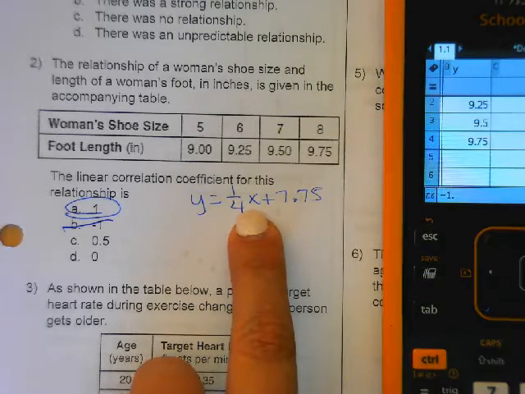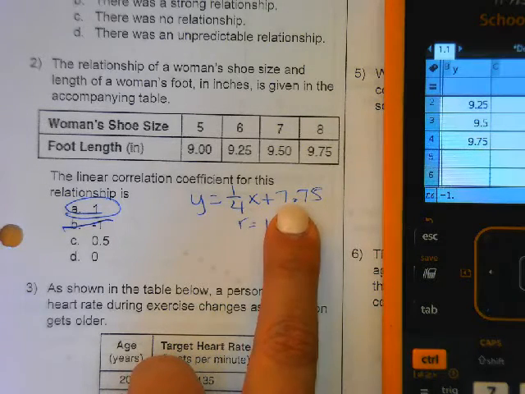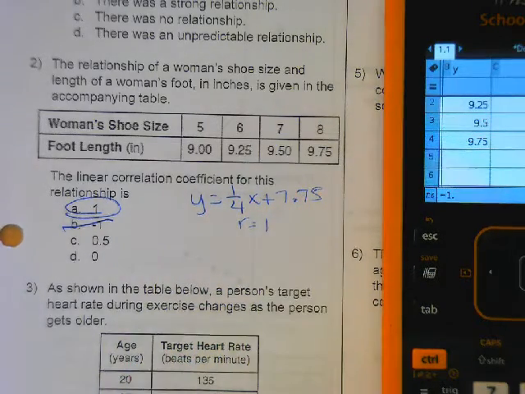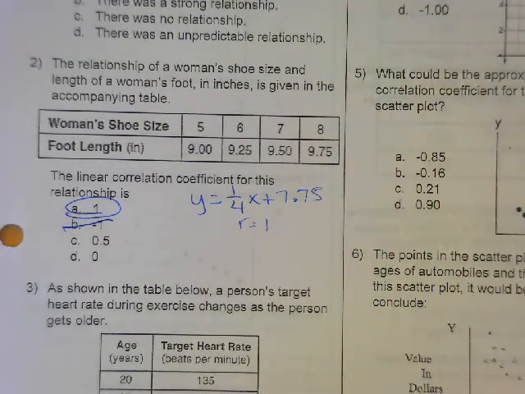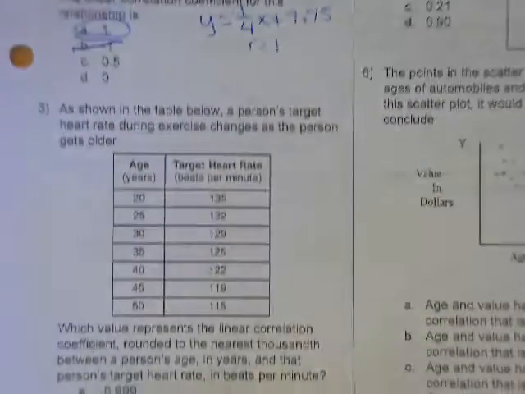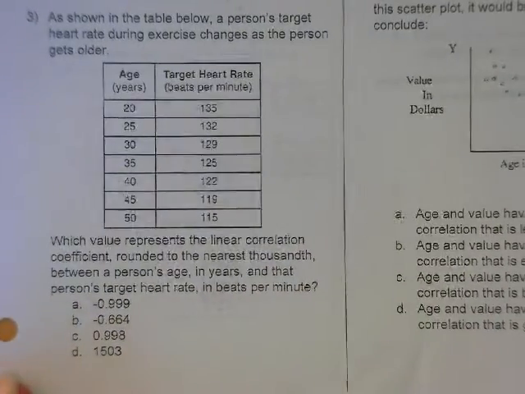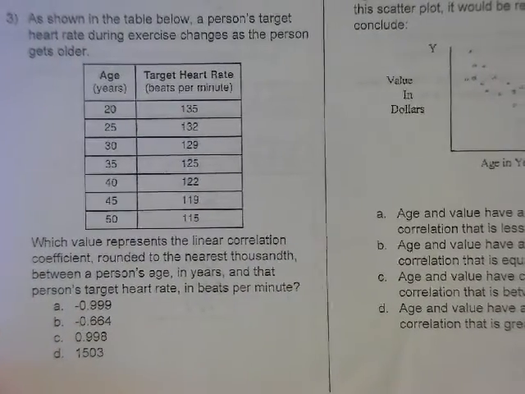So if we graph this, these dots are going to be in a line. It's not going to be a scatter plot. Does anyone have any questions about that? All right, then let's do this. Let's look at number 3. Do you think you can try number 3 by yourself? You want me to do it with you? We'll do it with you?